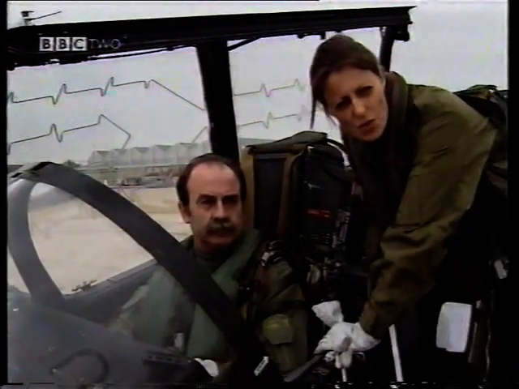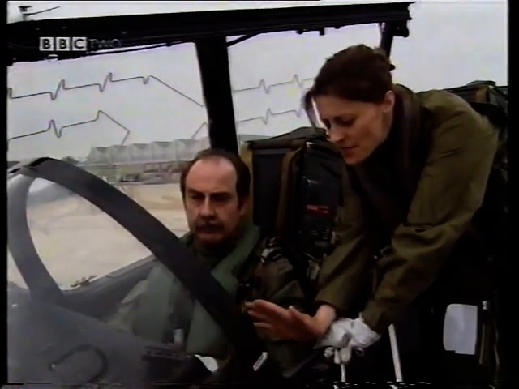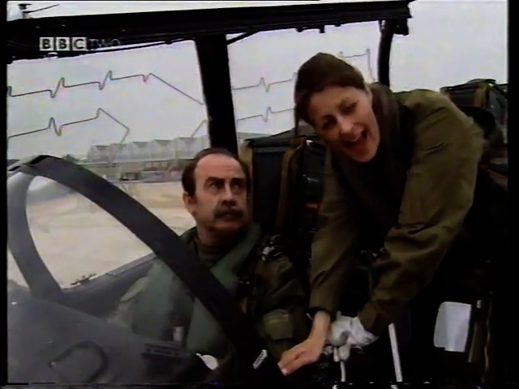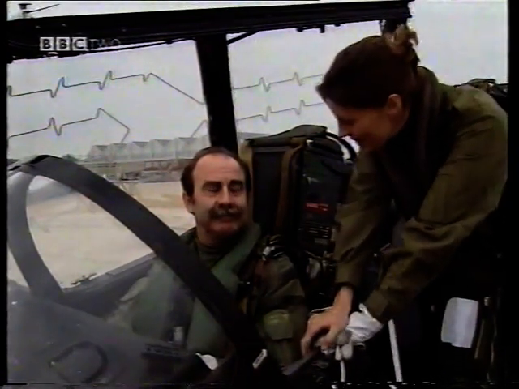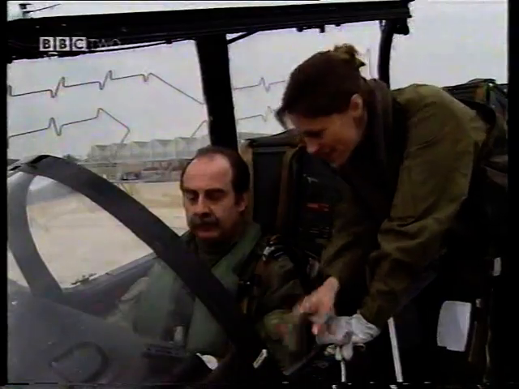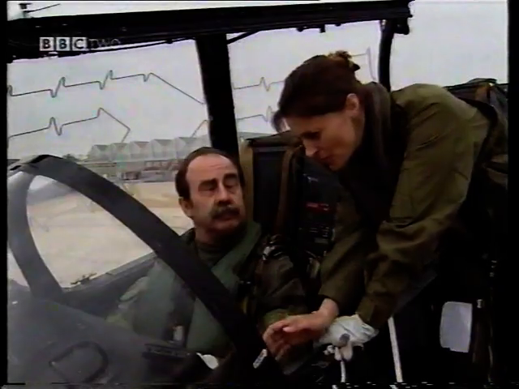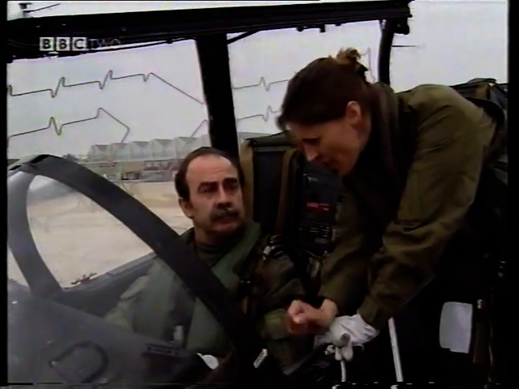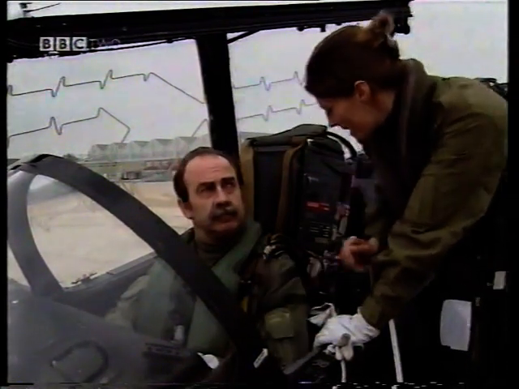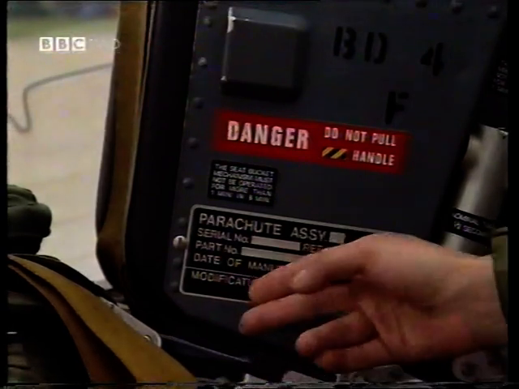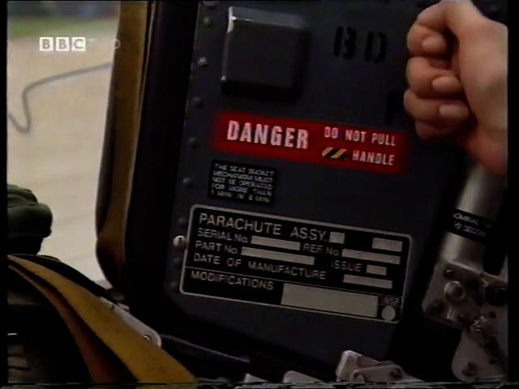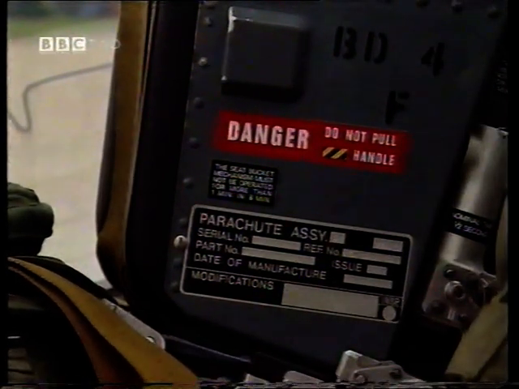This is one of 2 Hawk aircraft used by the RAF School of Aviation Medicine. And the pilot is Squadron Leader Terry Adcock. Terry, hello. Hi. Now, there's not a lot of room for manoeuvring here, but you are responsible for testing new design, modification. Now, recently, there have been some modifications done to the ejector seat and, in particular, the head box. Can you tell me about that?